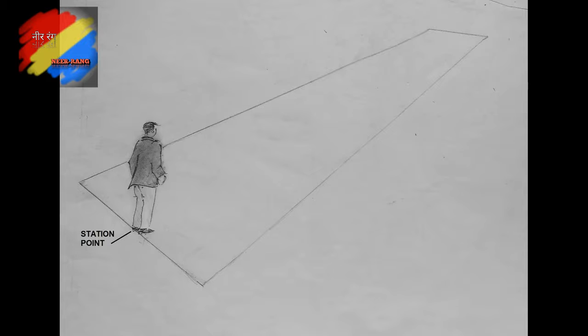Okay then, 1-point perspective. Let me storify the situation. I took my friend to a tennis court and made him stand on one side of the court. The place where he is standing is called the station point. While I was sitting on the gallery, I instructed him to look straight.